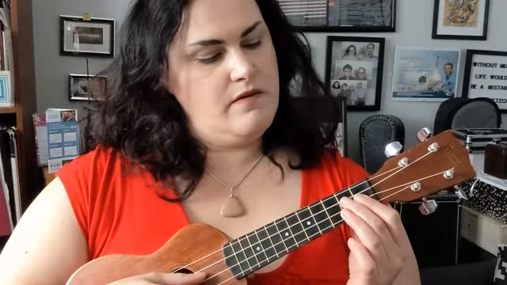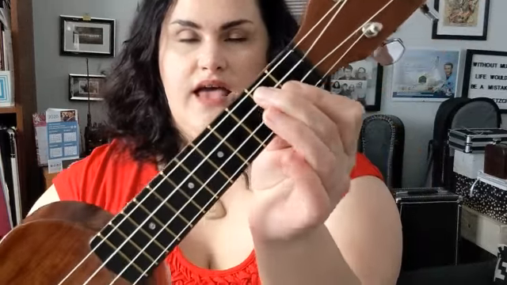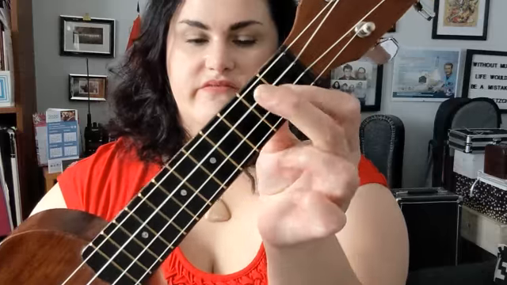Now, here, the way I'm doing this one, the 1-1-2, I'm actually just doing a mini bar across my 2 strings here, and then laying down the second fret down. So it can get a little muddy. It's definitely something to practice.